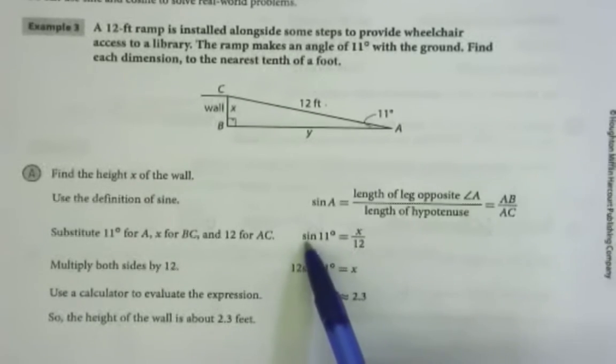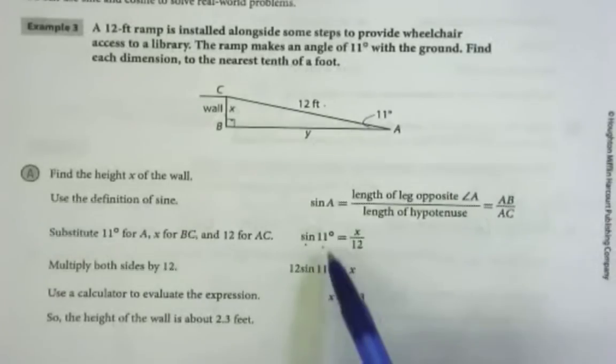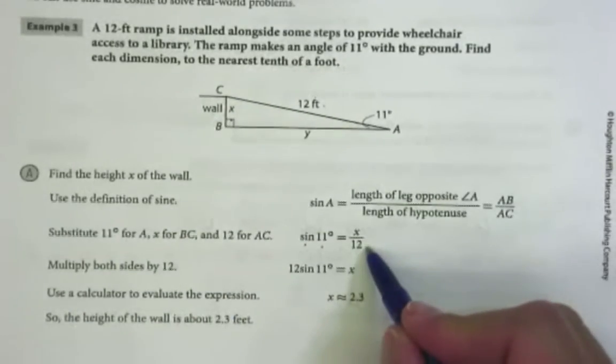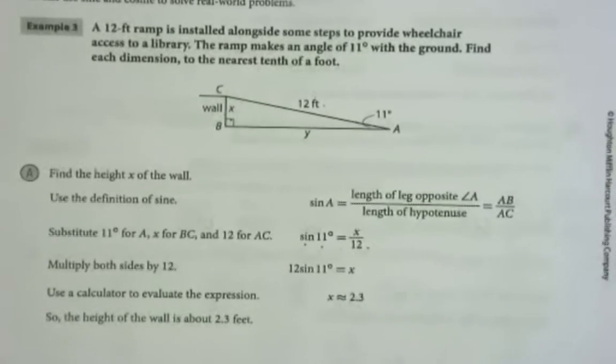So I'm just using the definition. Sine of the angle, that's the 11, equals opposite over hypotenuse. And then they're just solving for x. You must use a scientific calculator. You cannot do this stuff without a scientific calculator. So I'm pulling out my scientific calculator so that I can do the next problem.